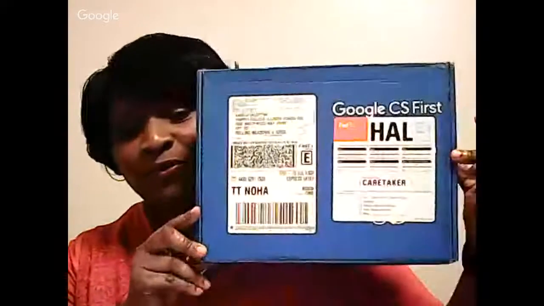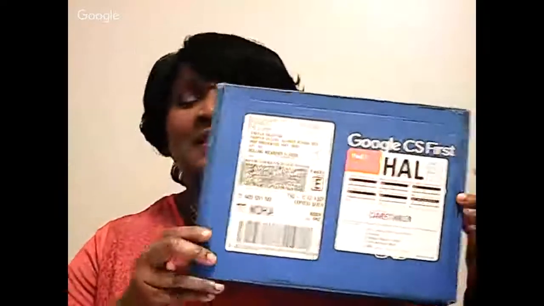So first of all, I want to share with you a resource that I received in the mail. This is my Google CS First kit. And this kit is a course that Google has put together to introduce kids to computer science. And they have several levels. I ordered the very basic intro, and then I ordered one that's a little bit more advanced. With these kits, everything in it you need to know about teaching that particular class is there.